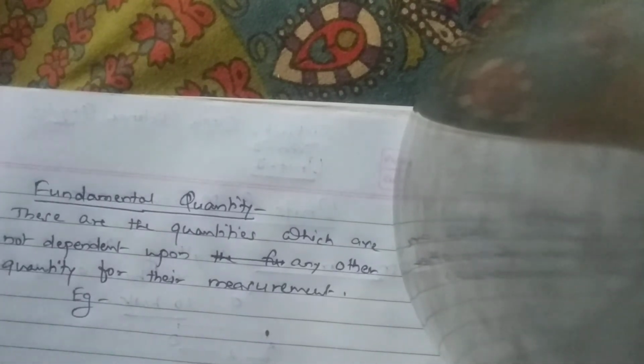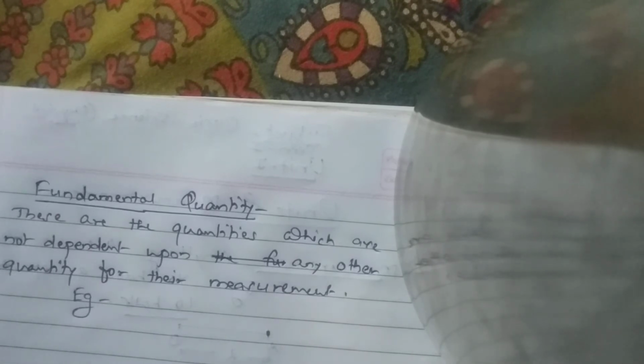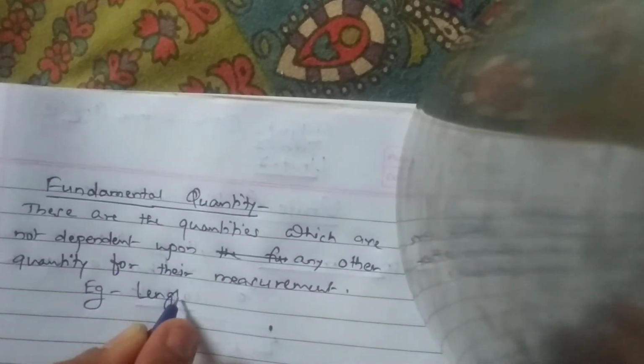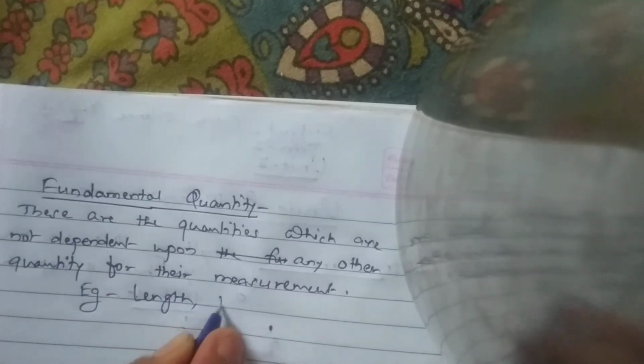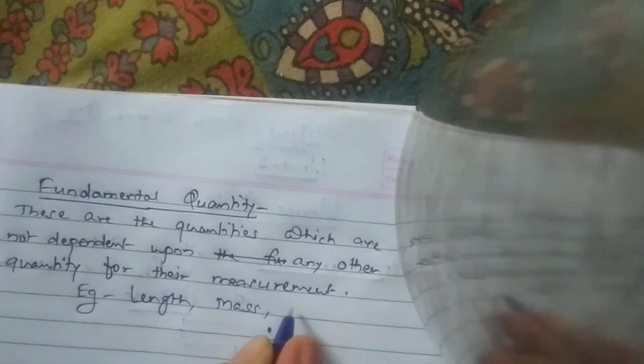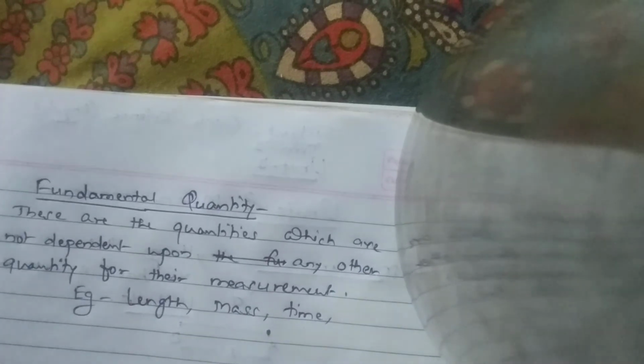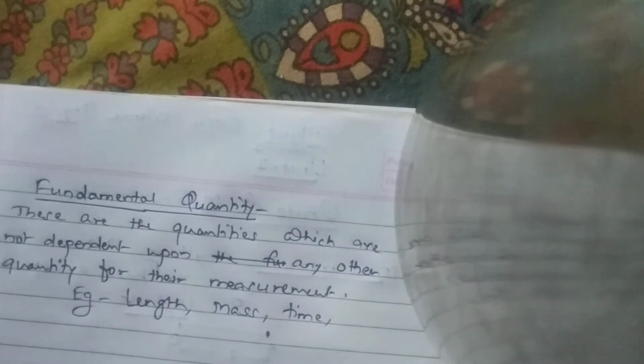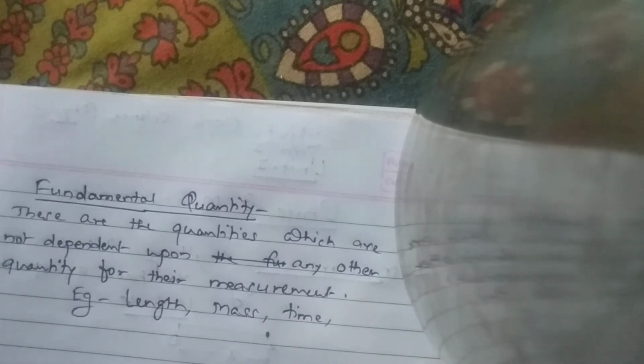Now these are certain specific quantities. Now for example, you may take length. Length, mass, time. See, there are 7 fundamental quantities to start with, but these are the 3 most important ones. Now let me just explain how these are independent of other.